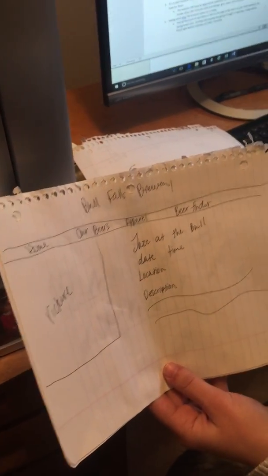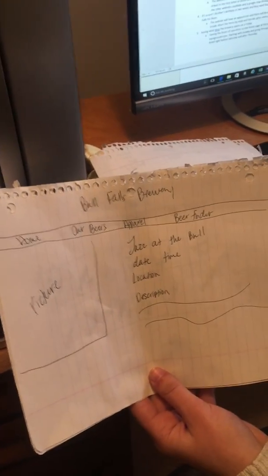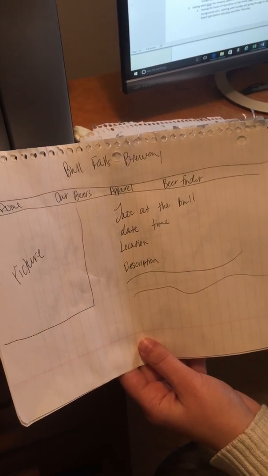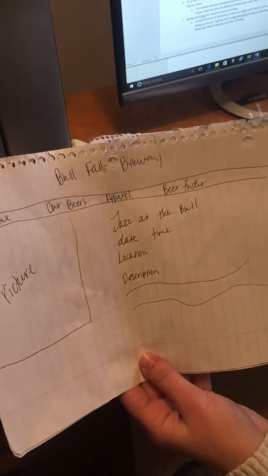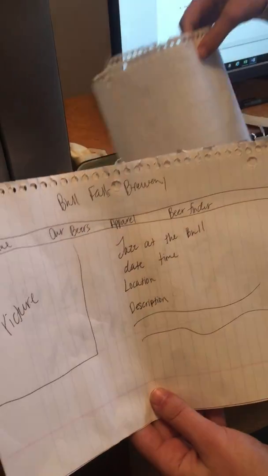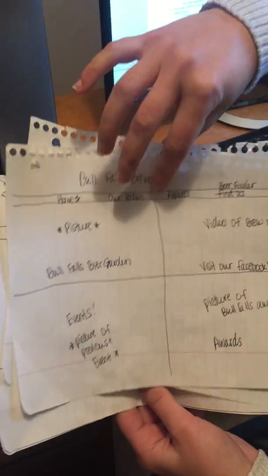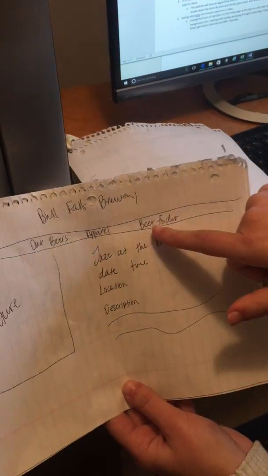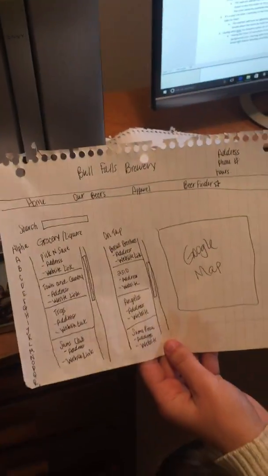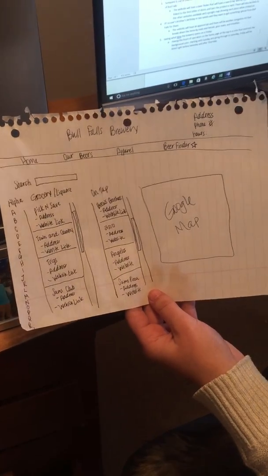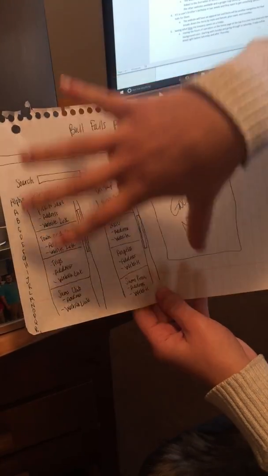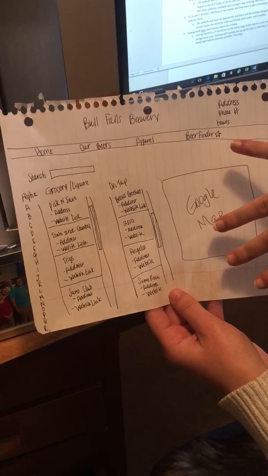The second scenario would be someone is out of town and likes the beer and wants to find out where they can buy it outside of Bull Falls. This can be done from this page, or if we go back to the home page, it's all the same from the navigation list. They could go to the beer finder. This would take them to where all of our locations outside of Bull Falls are housed.